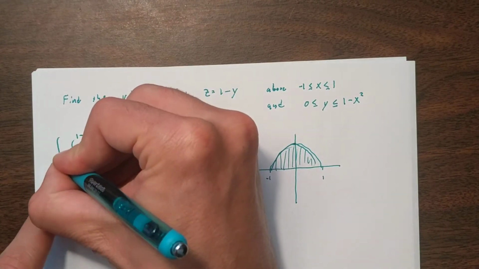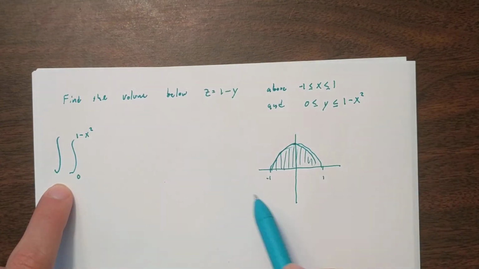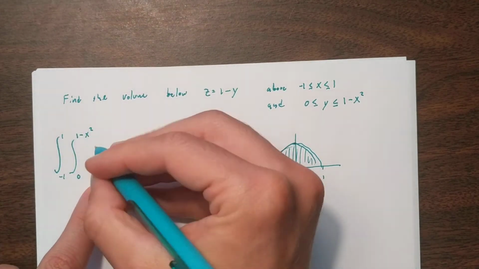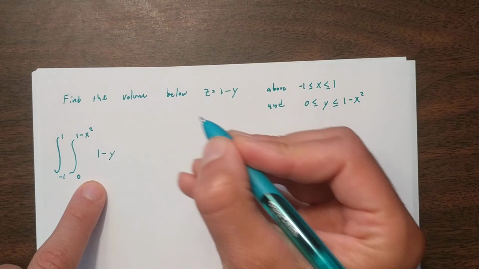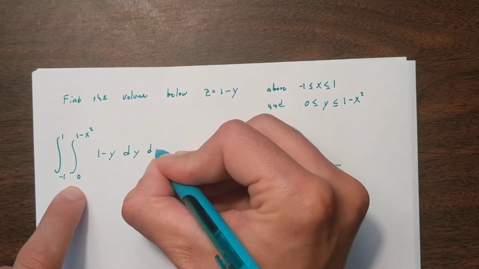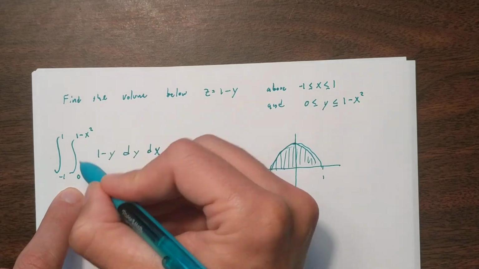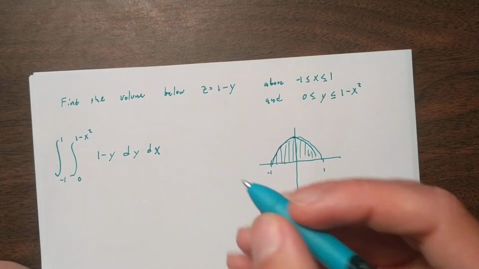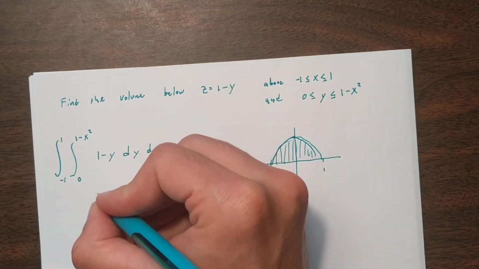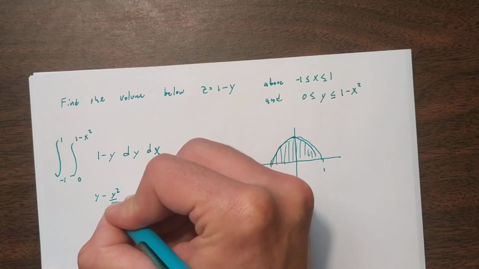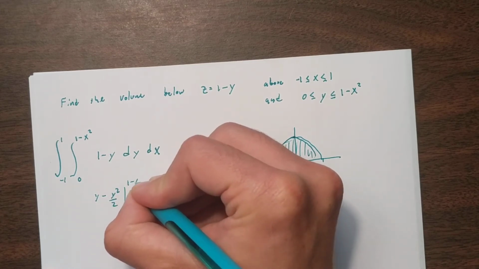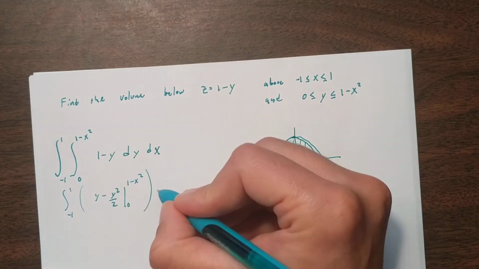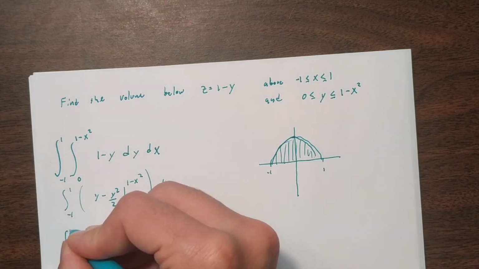The one that's on the outside needs to be in terms of, so this is the y, right? So this one needs to be the x, -1 to 1. And what's the function? 1 minus y, dy dx. That's the y, that's the x, so it needs to go dy dx. All right, ready to integrate. First, we're going to integrate with respect to y, which is y minus y squared over 2. We're going to go from 0 to 1 minus x squared. And then from here, we have our integral from -1 to 1 dx.